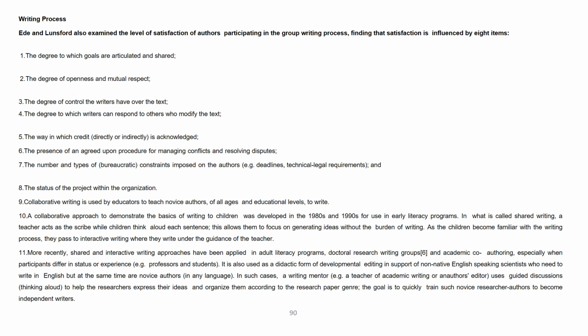four, the degree to which writers can respond to others who modify the text, five, the way in which credit is acknowledged, six, the presence of an agreed upon procedure for managing conflicts and resolving disputes, seven, the number and types of bureaucratic constraints imposed on the authors, for example deadlines and technical or legal requirements, and eight, the status of the project within the organization.